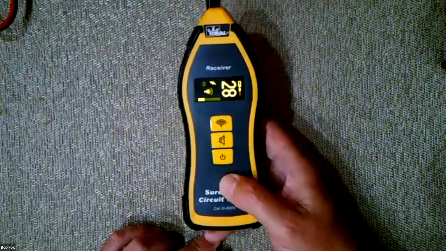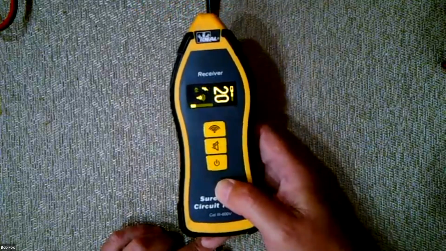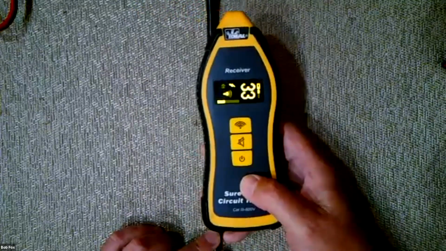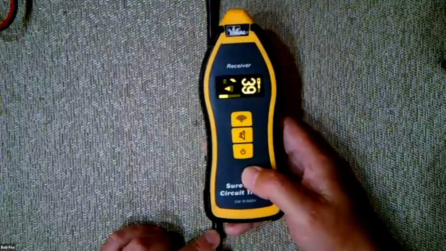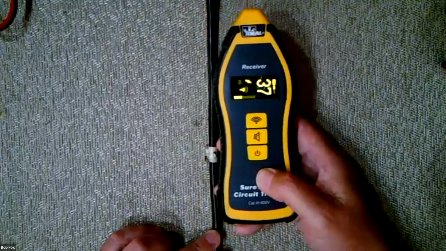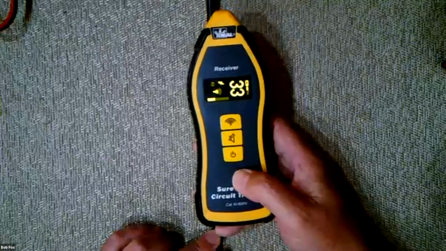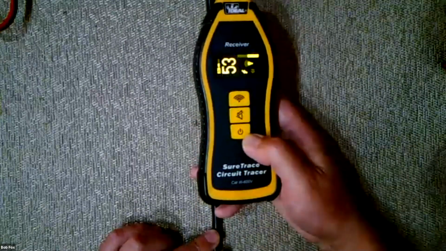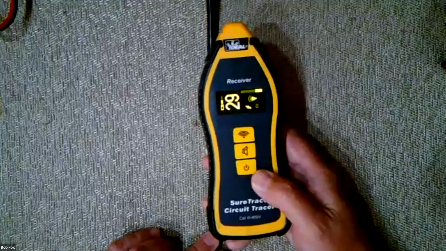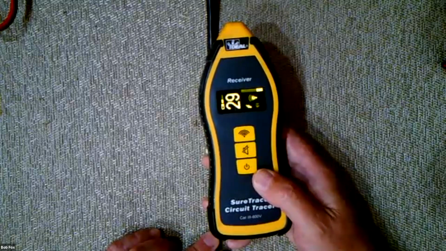Now, don't be fooled by that nulling out. It's going to 0. I understand that. But that, again, is because of the twists in the wire in this particular cable. But you can see just how accurately this is going to tell you where you want to be. And if this was just a Romex cable and it was just single conductor, it would be much more precise than that.